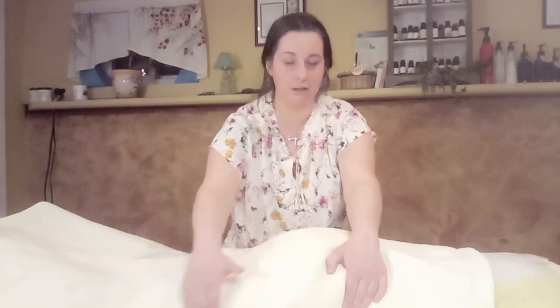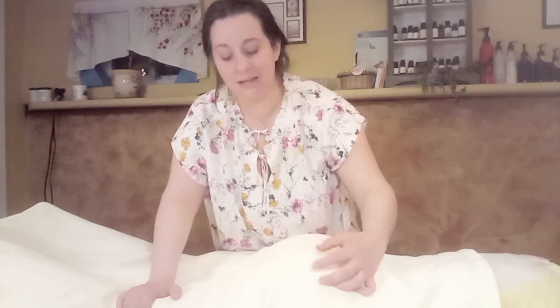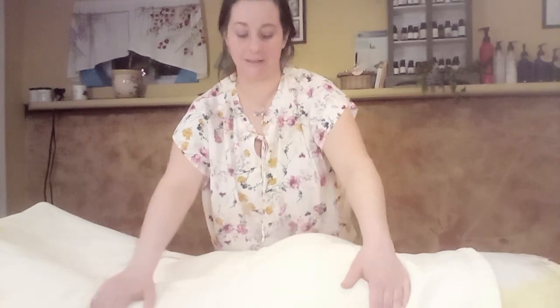And just a little bit lower than that is the tensor fascia lata. It actually connects into the IT band. So when the IT band gets tight, it's going to affect this. The gluteus maximus also attaches into the iliotibial tract, so those muscles can also get affected when the IT band is tight, or they could be causing the IT band to feel tight.